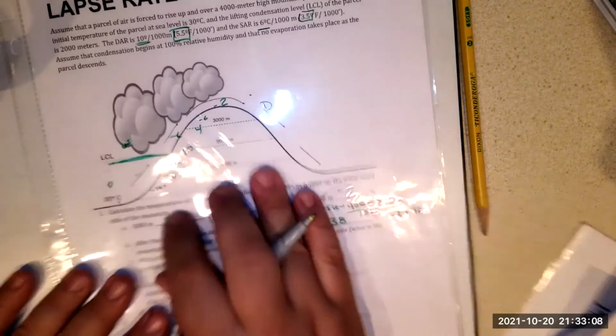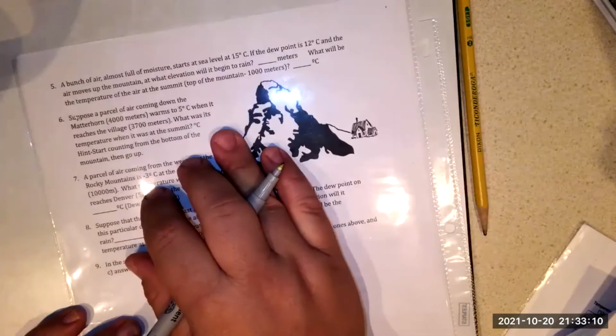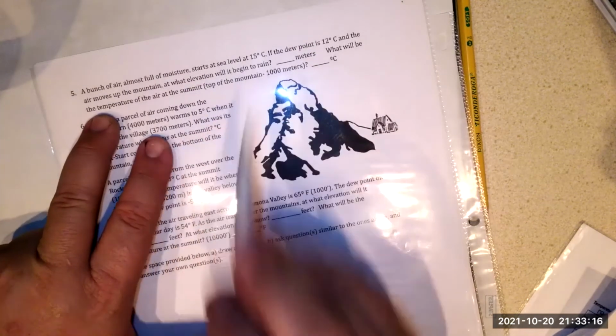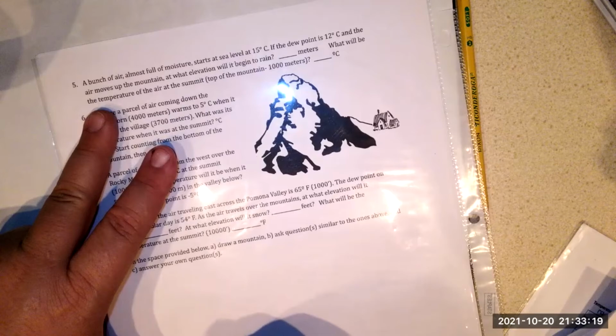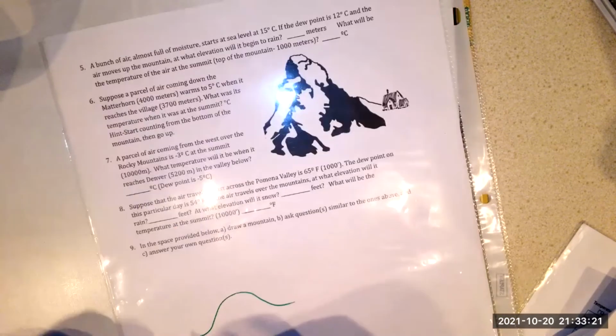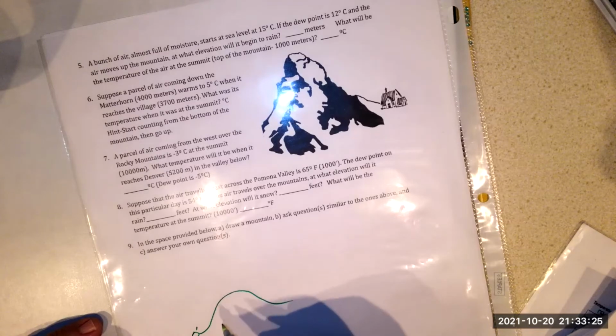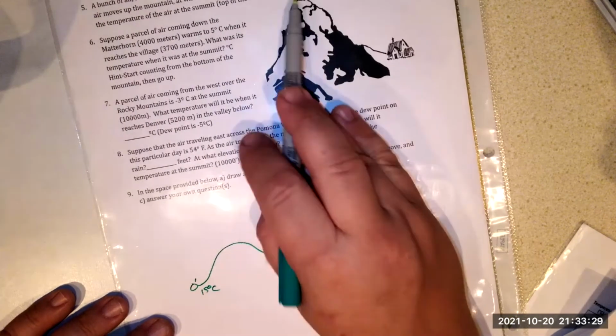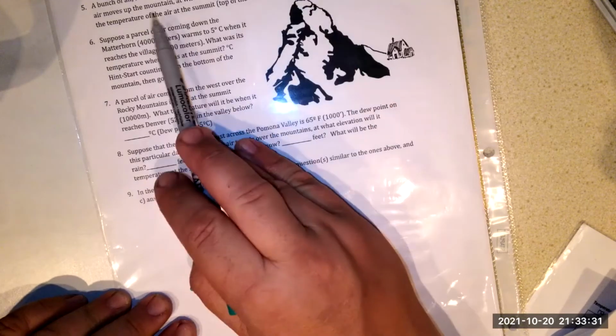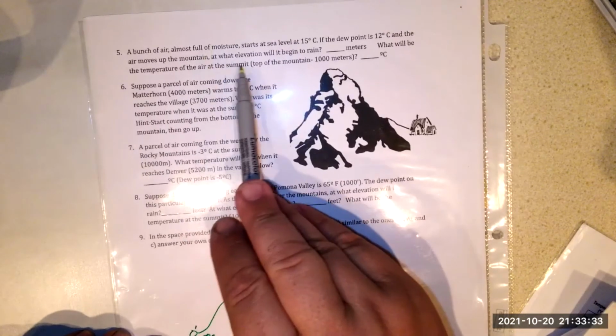So I like to draw pictures. Even on these ones on the back, I would draw a picture. It kind of shows what they look like. A bunch of air, almost full of moisture, starts at sea level. Okay, so we start at sea level, that's 0 feet. Okay, and it's 15 degrees Celsius.